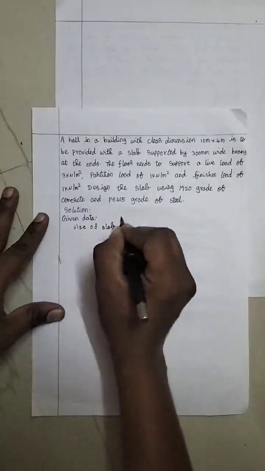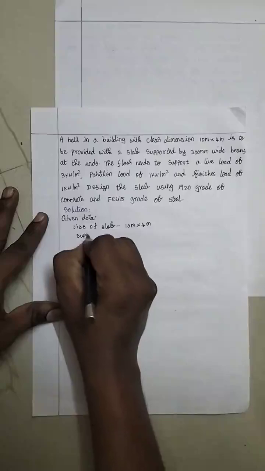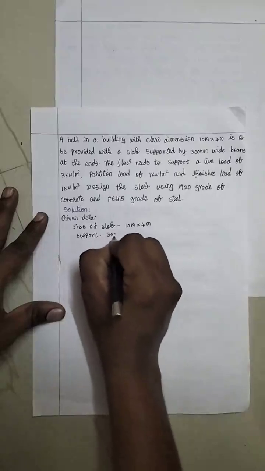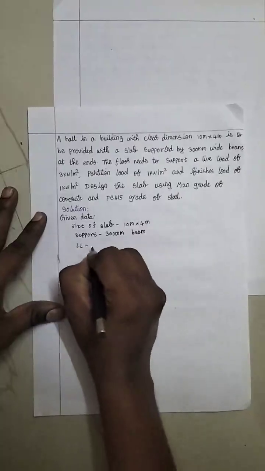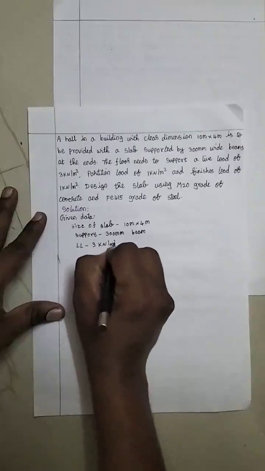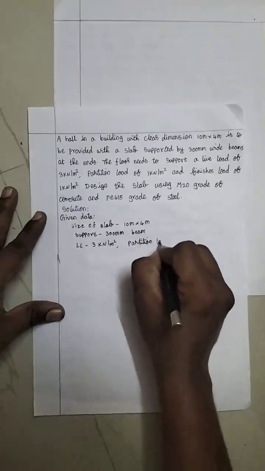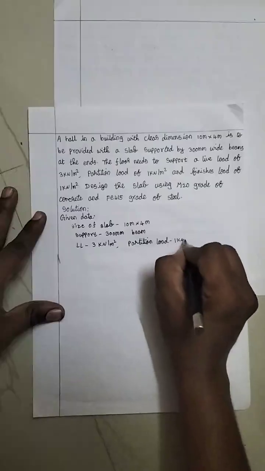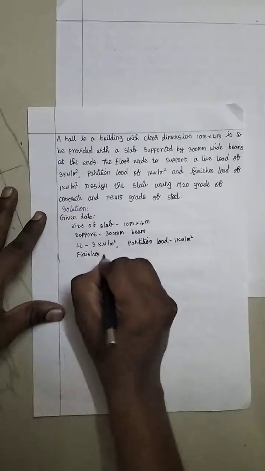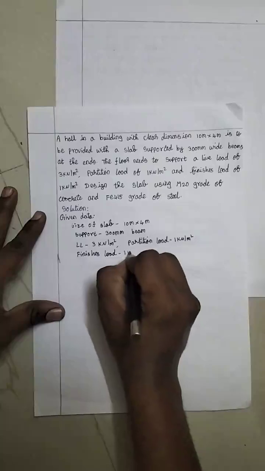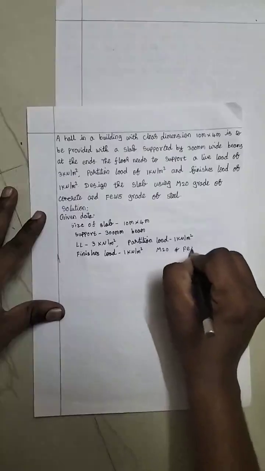So the size of the slab is 10 meter cross 4 meter and it is going to be supported by 300 beam and it is going to support a live load of 3 kN per meter square and it is going to support a partition load 1 kN per meter square and finishes load 1 kN per meter square, and we are going to use M20 grade of concrete and Fe415 grade of steel.